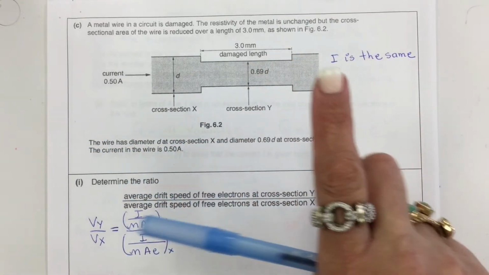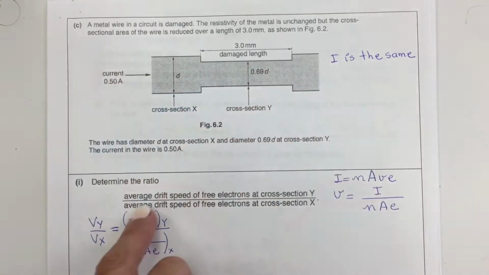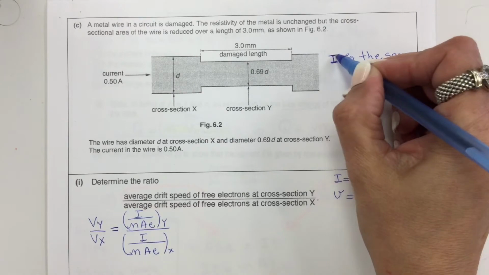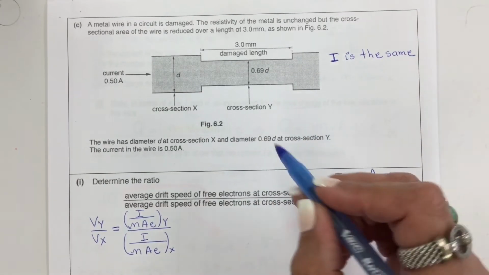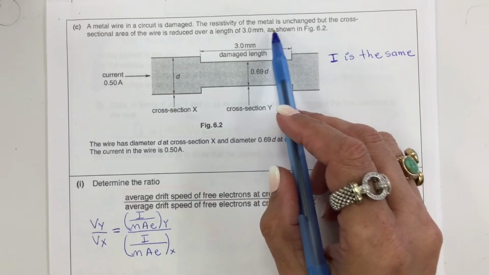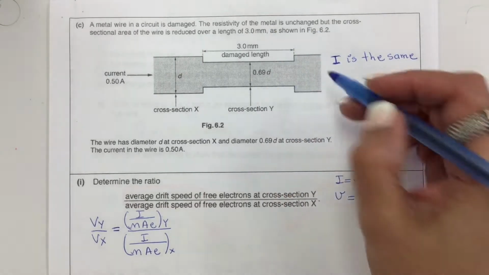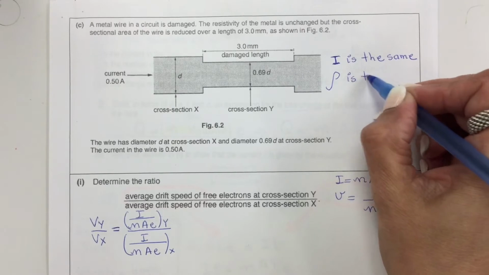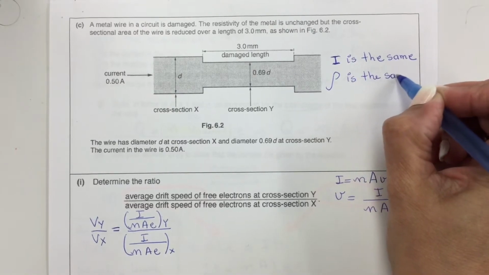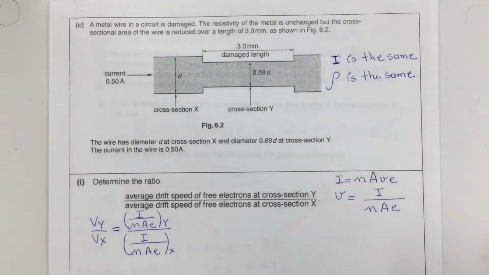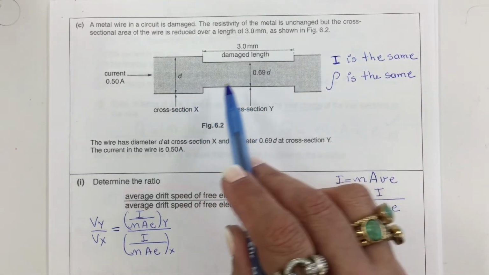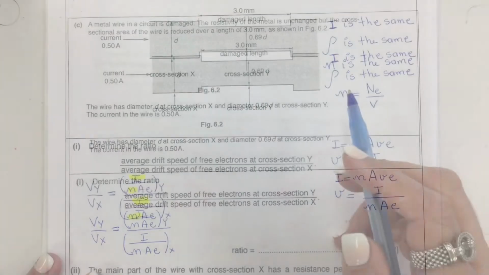Current will not change through a wire. The second important factor is that the metal is unchanged, which means the resistivity is the same. So current and resistivity on both sections are the same.